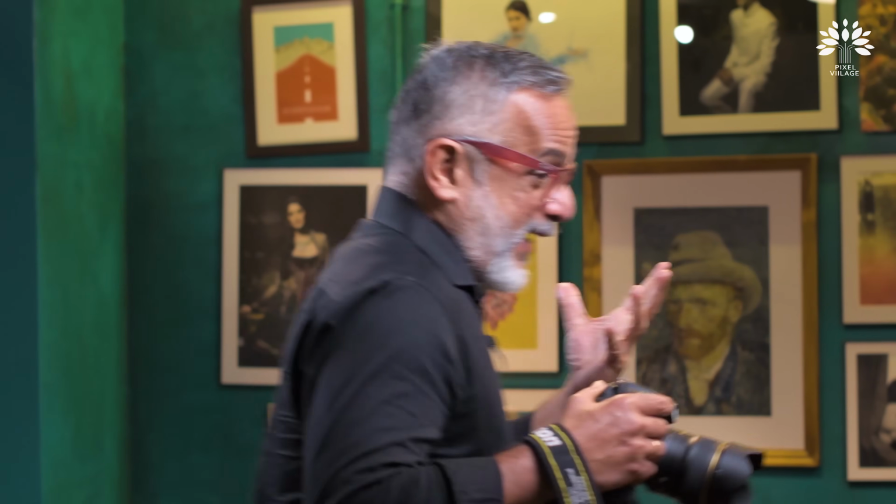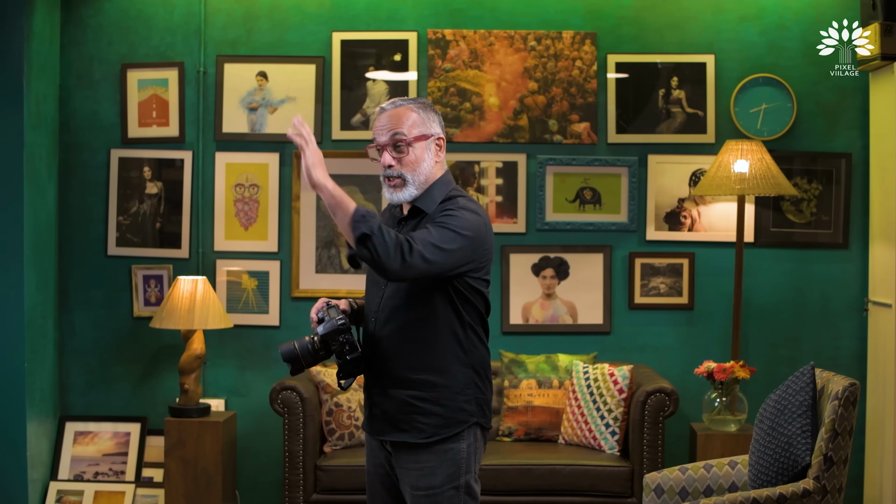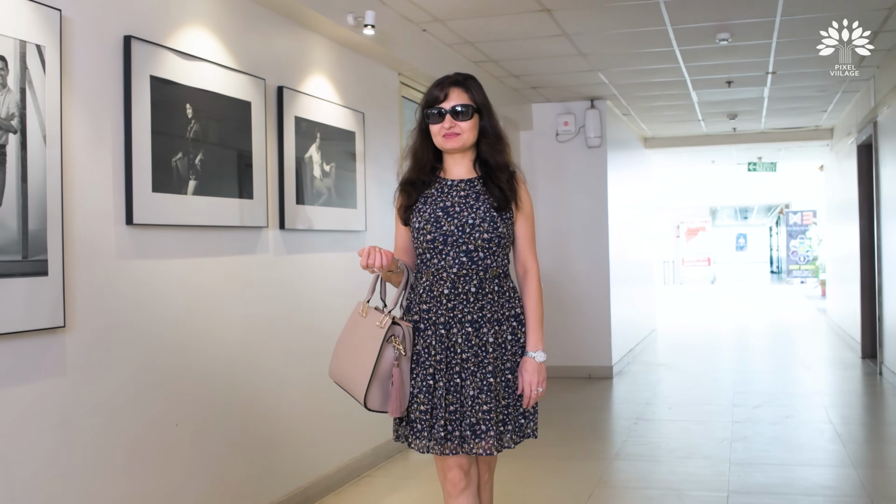To demonstrate it to you, I've taken the help of my friend Shikha to come and be our model today. Now, over to the setup. This is what we're going to do. Our model Shikha is waiting outside in the corridor, and it's brightly lit. And she's going to walk into this relatively dimly lit interior.